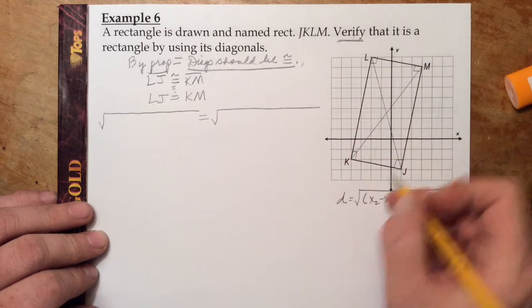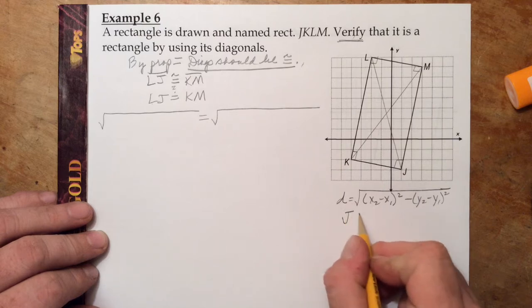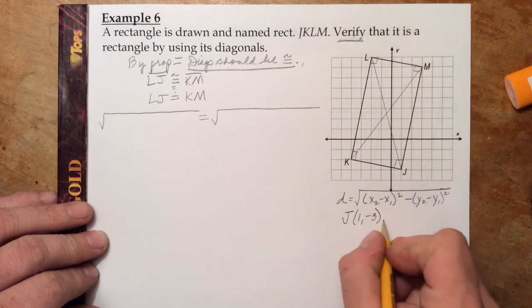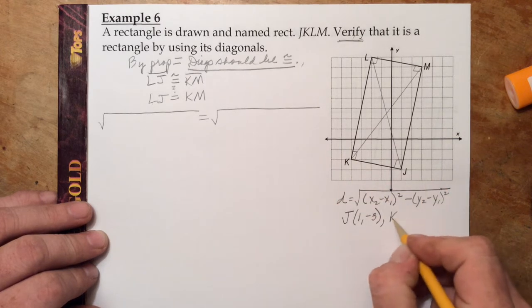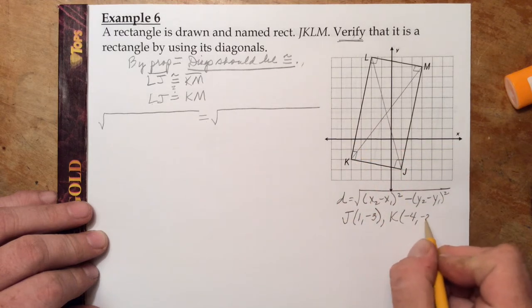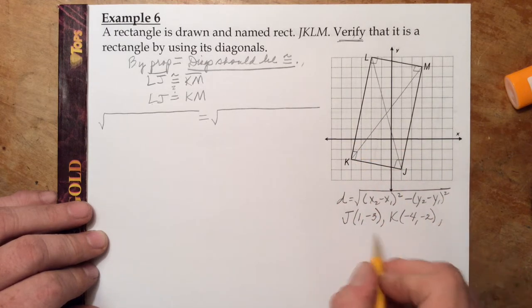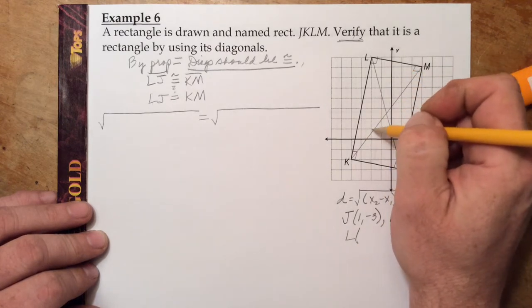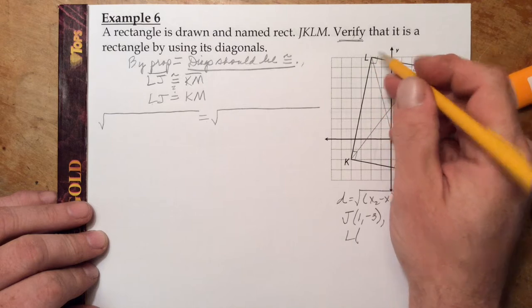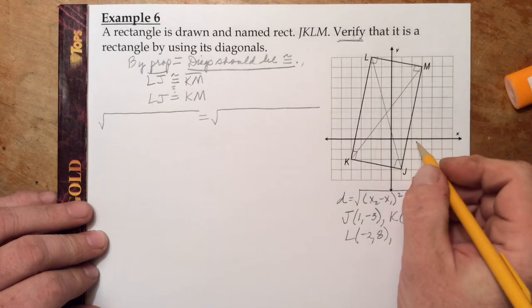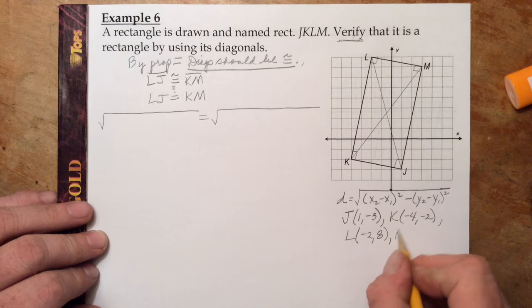So I need my ordered pairs. We have J at 1, negative 3. We have K at negative 4, negative 2. We have L at negative 2, 8. And we have M at 3, 7.